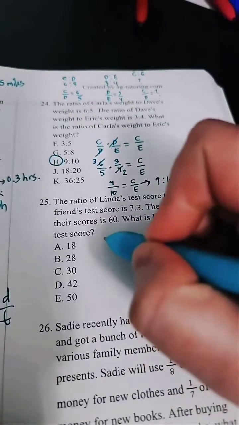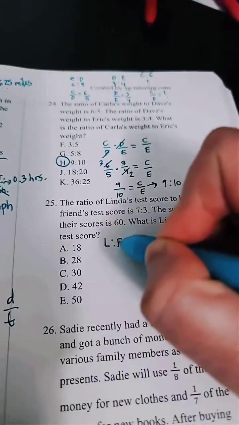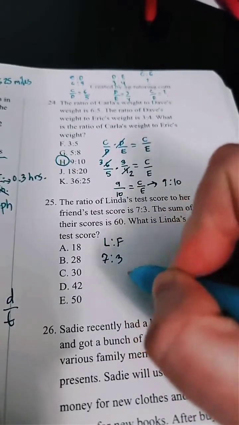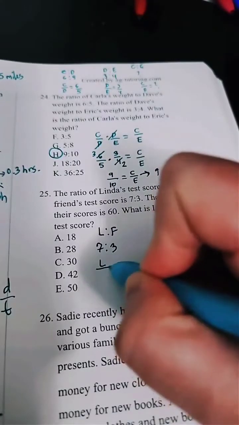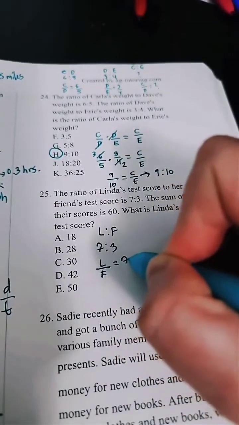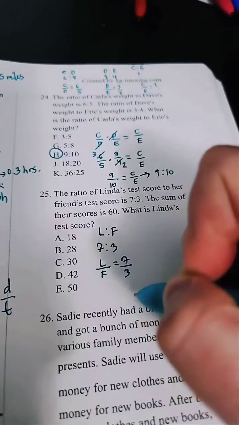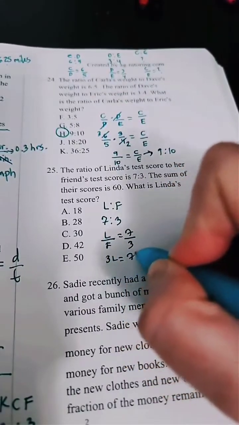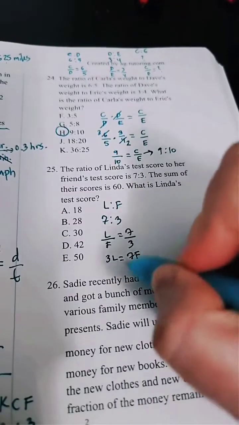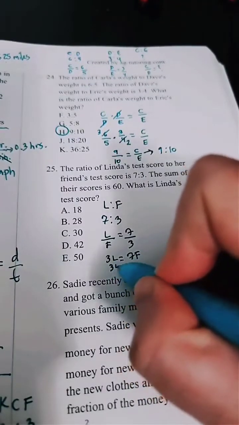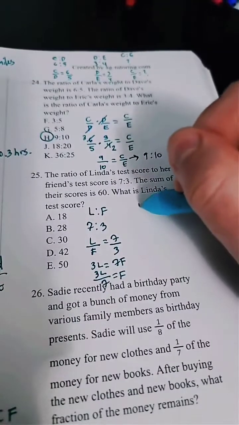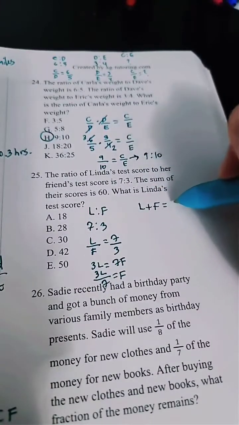So let's say L for Linda and F for her friend. Linda to her friend is going to be 7 to 3. If we write that out with fraction bars, it's L over F equals 7 over 3. Then let's cross multiply to get 3L equals 7F. Then let's get F by itself: 3L over 7 equals F.